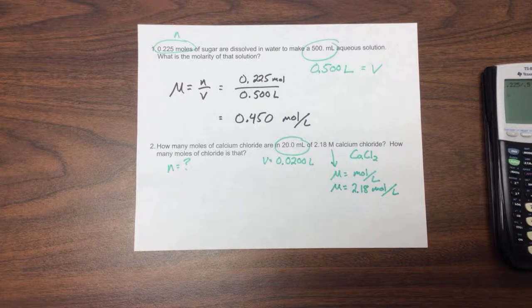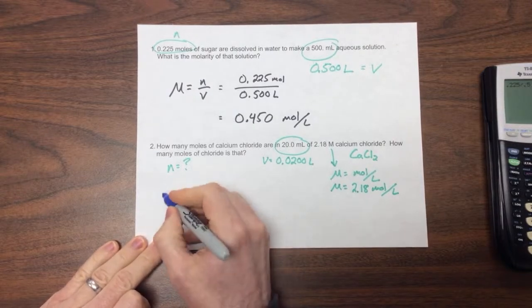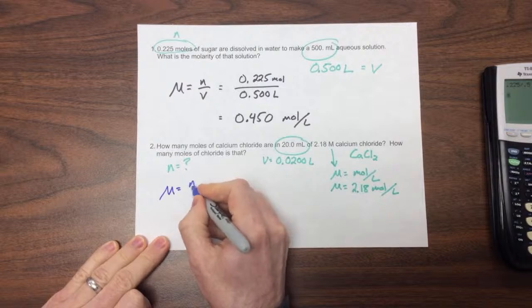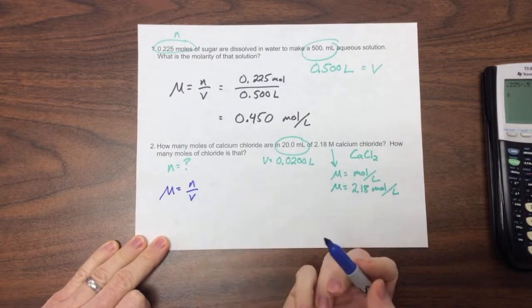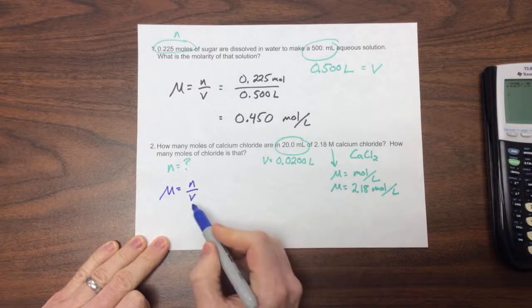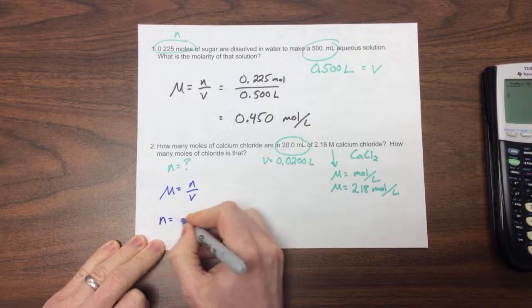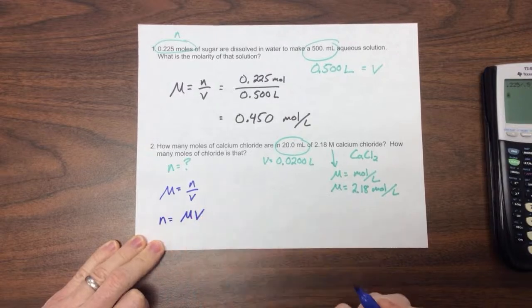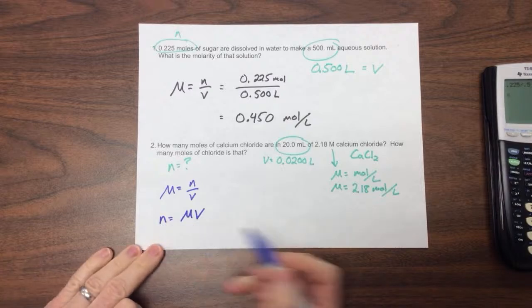Like I said, there are 2 different ways that we can do this. The first way is I'm just going to take that equation and rearrange it. We have the equation that we've been using, M equals N over V, and we want to solve for N. So we multiply both sides of the equation by V. That is simply N equals MV. So we have a simple multiplication to do in order to solve for N.